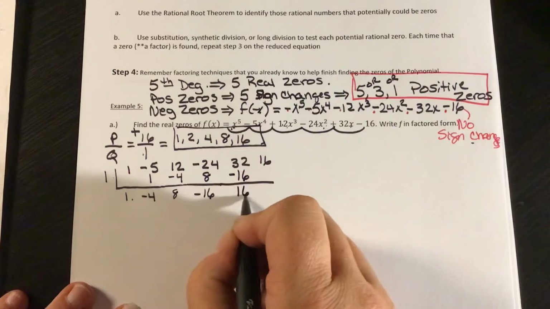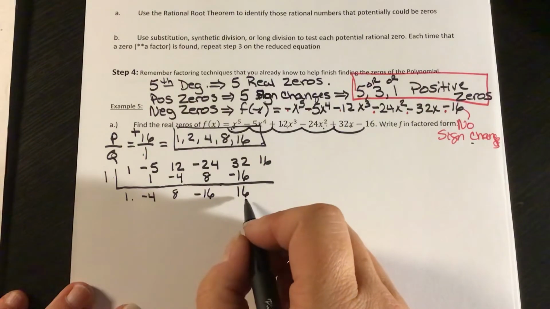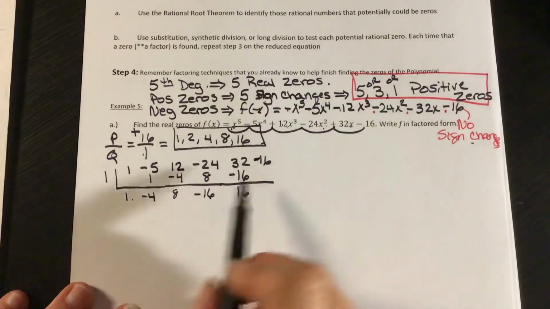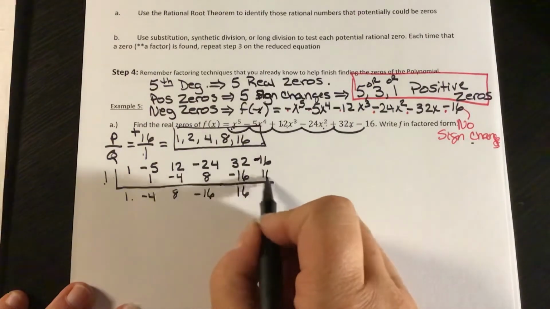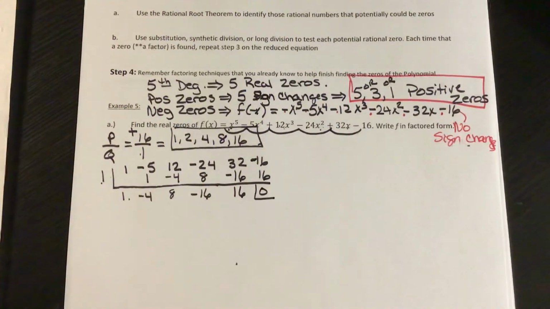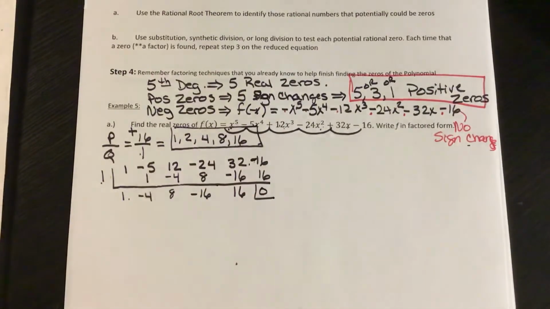This is positive 16. 1 times, all right, something's not right here. Yep, I missed a sign on my last 16. And 1 times 16 is 16, and I was expecting this to be a 0, just because I did it ahead of time and I knew. So I did just miss that last sign.